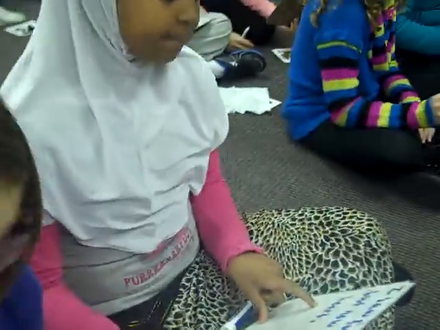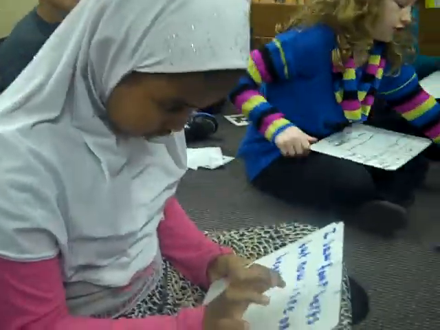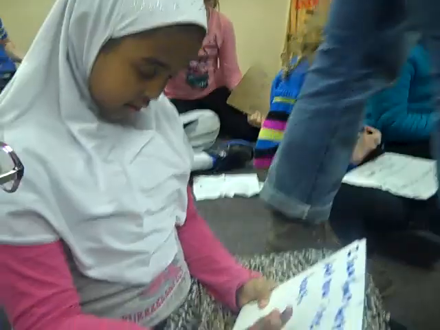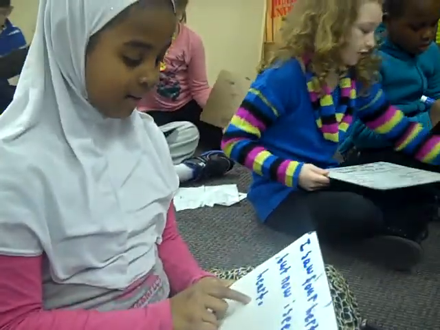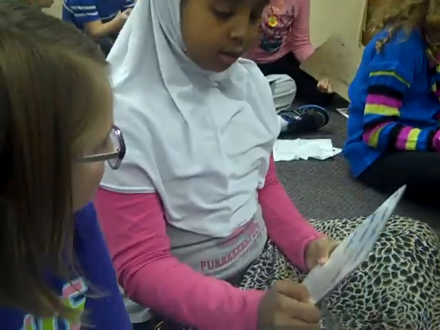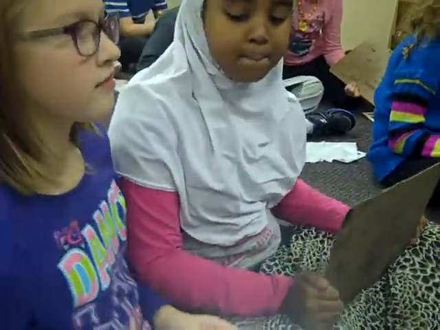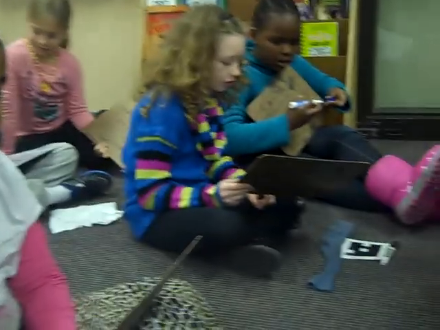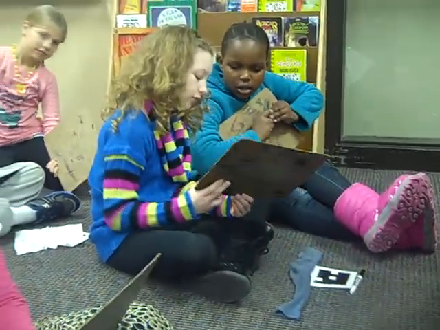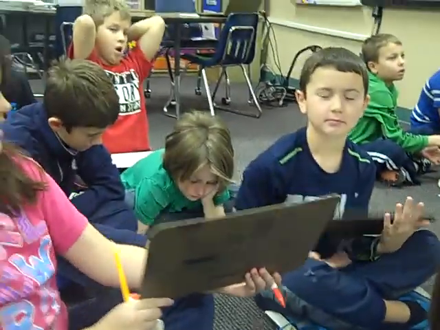Okay. I saw, I see, the singular form is heart. The plural form is hearts. 5, 4, 3, 2, and 1.